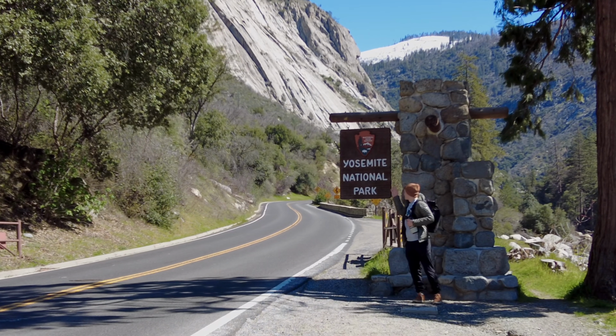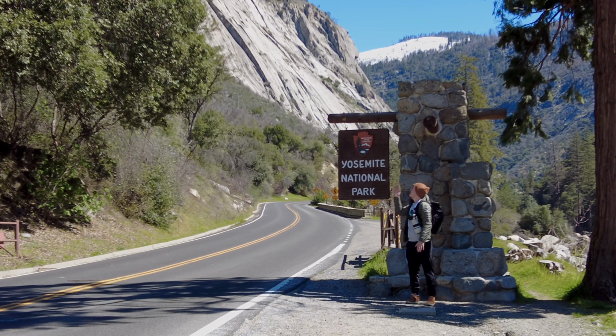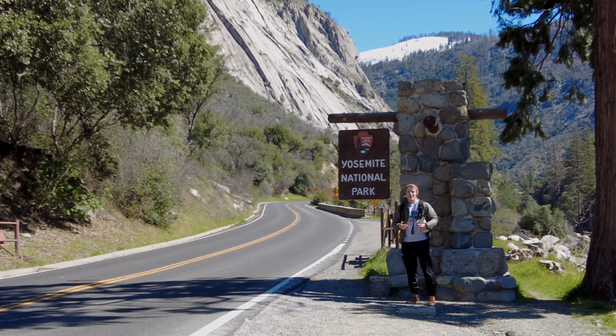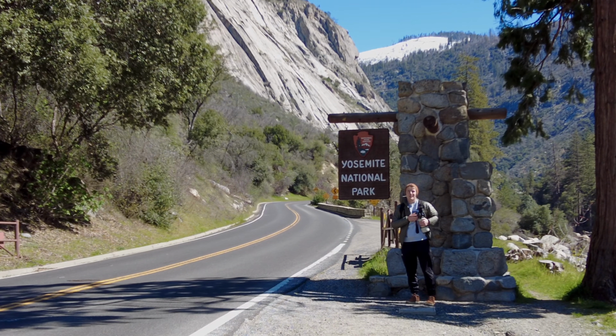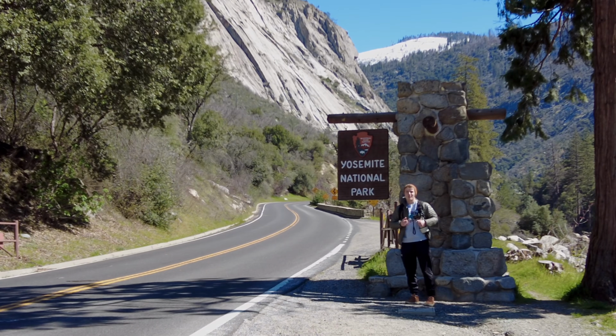We are here at the beautiful Yosemite National Park in California. And as you can see, it is a bright sunny day. There's not a cloud in the sky, not the best for photography, but I have my Sony 100-400 on me, and I'm gonna take you around the park to a couple locations to see what we can capture. I hope you all enjoy.